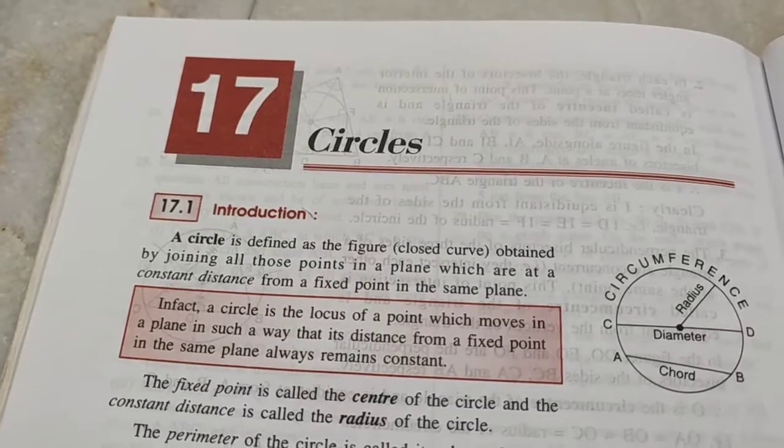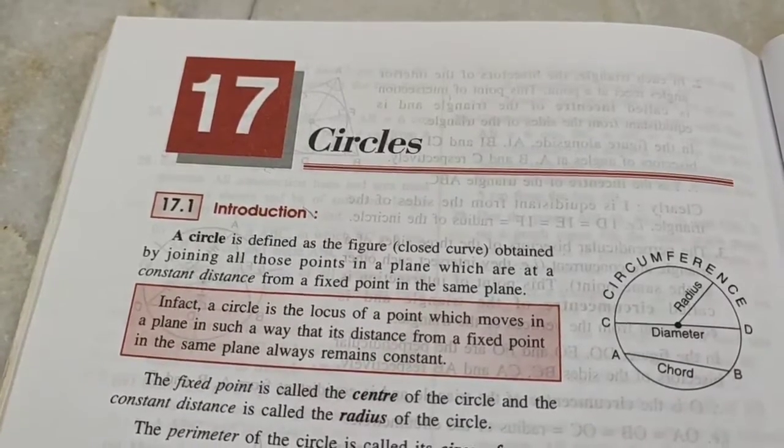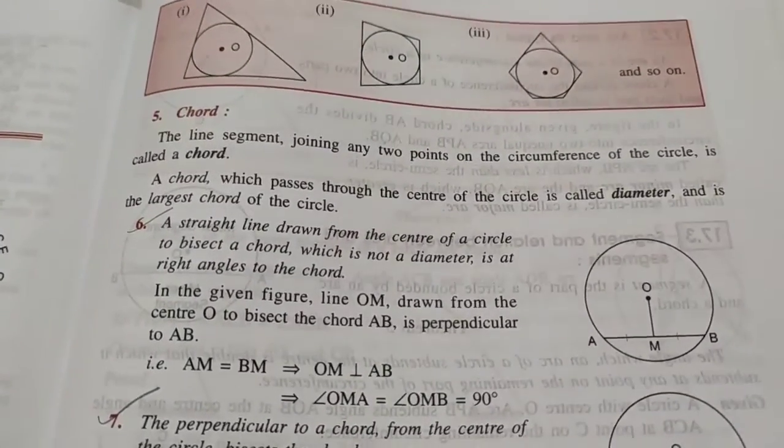Let's study 10th standard ICSE Math, Chapter 17, Exercise A, Circles Basics, Part 1. Math Exercise 17A, Circles, Part 1. Let's understand some fundamental concepts first.